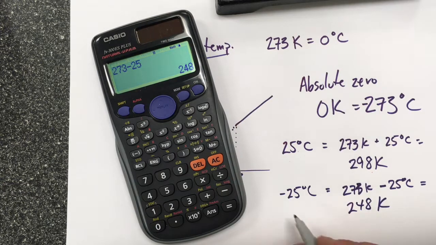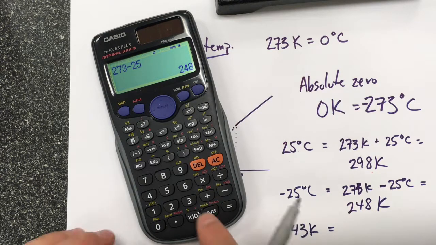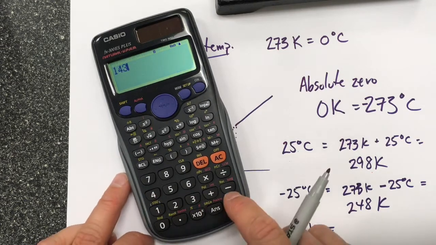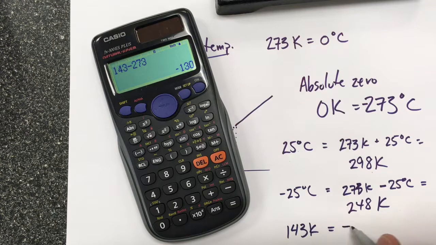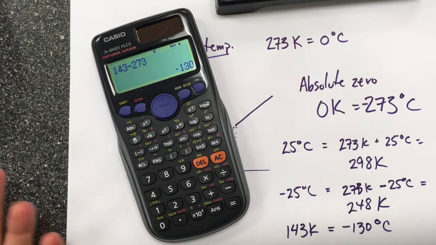energy. If I was given 143 Kelvin, how many degrees Celsius is that? Well, if I have 143 Kelvin, if I subtract 273 from it, it'll be negative 130 degrees Celsius. So if I take the Kelvin value and then subtract 273 from it, I come up with the degrees Celsius.